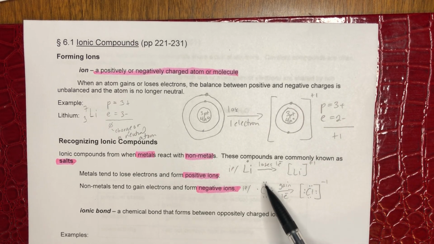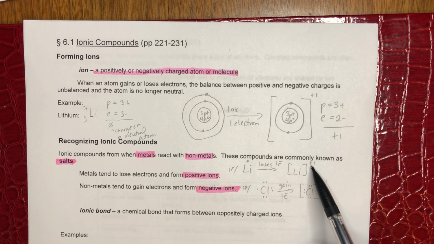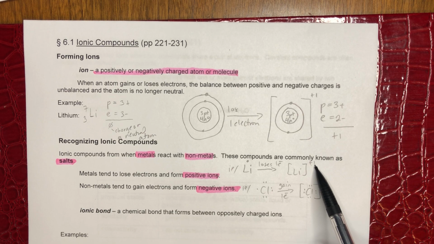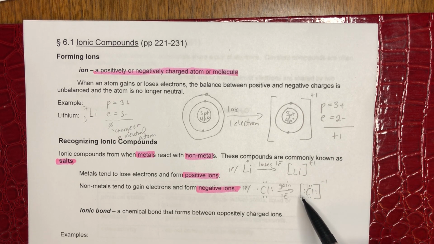So you can see the pattern: when you lose electrons, you get a positive charge, and how many electrons you lost indicates the charge. Whereas if you gain electrons, you gain a negative charge because you're gaining negatives, and the charge is equal to how many electrons were gained. That's the pattern for that.